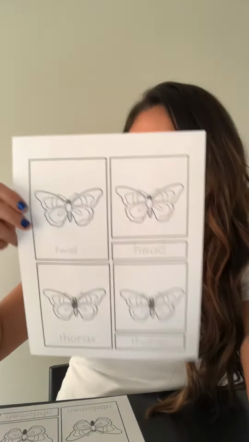And that's going through all of the pages in the butterfly packet. And then again, I'll be going over more thoughtfully for a child to view, you know, individually what you're supposed to do on each piece.